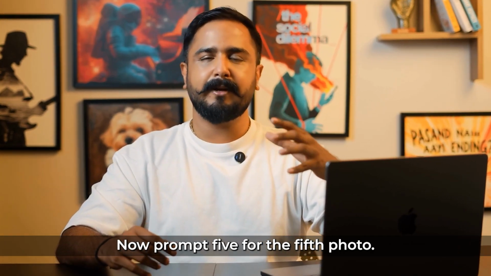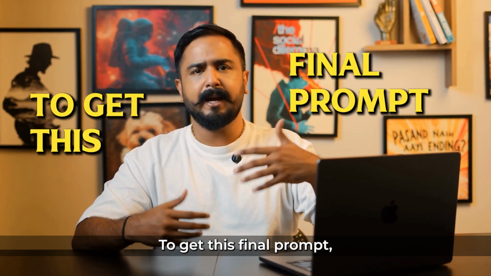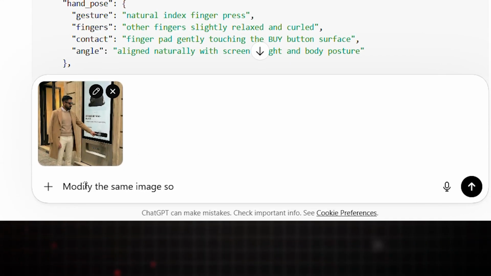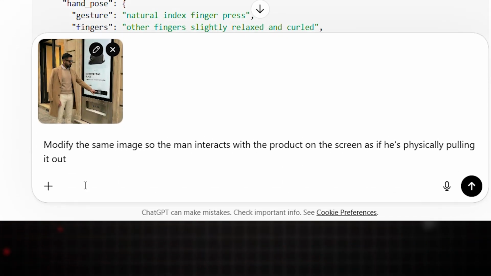Now, prompt 5 for the 5th photo. To get this final prompt, I asked something like: modify the same image so the man interacts with the product on the screen as if he's physically pulling it out in the real world, without changing anything else.